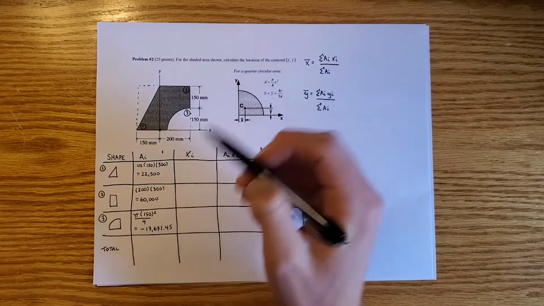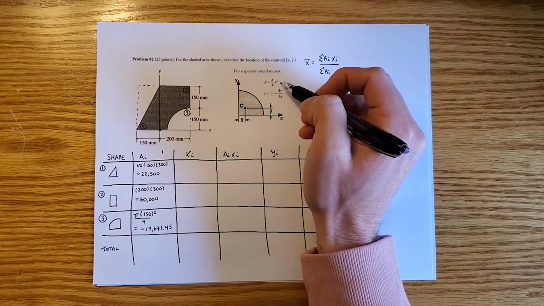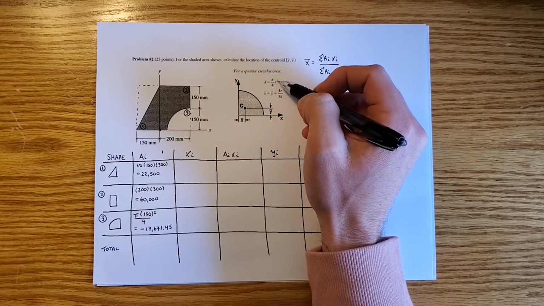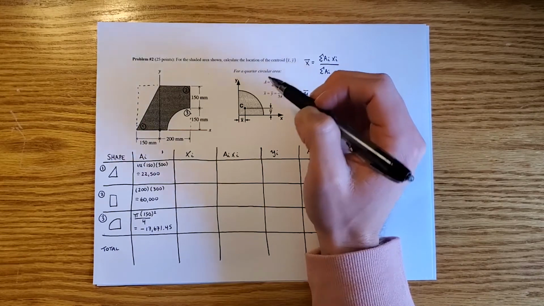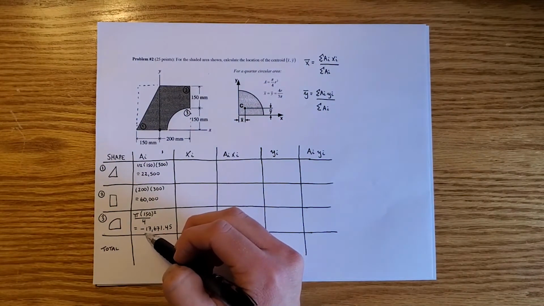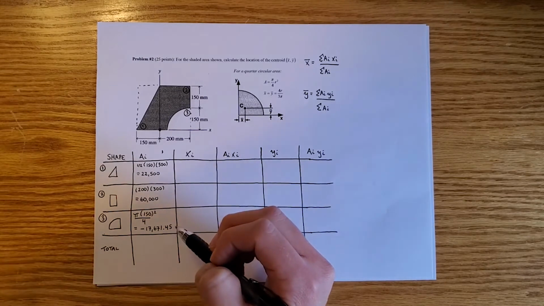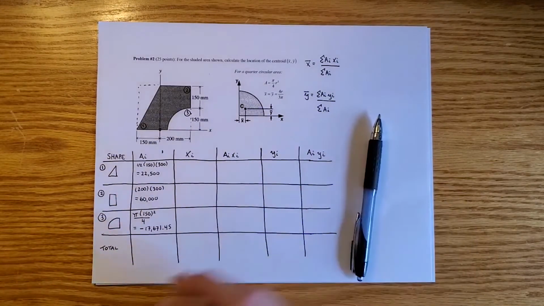And the area of our quarter circle, as identified up here, is pi over 4 r squared, basically 1/4 of the area of a circle, which should make sense. We plug that in down here, we get 17,671.45.